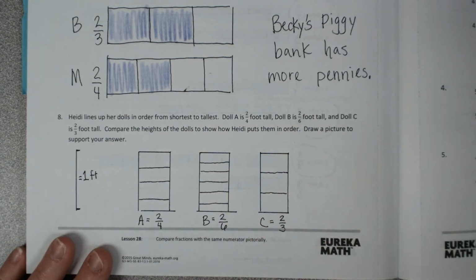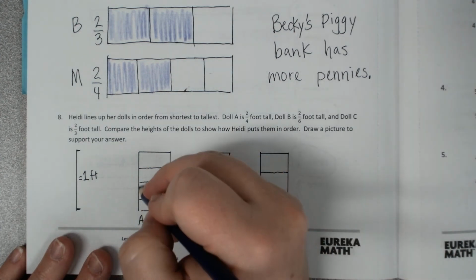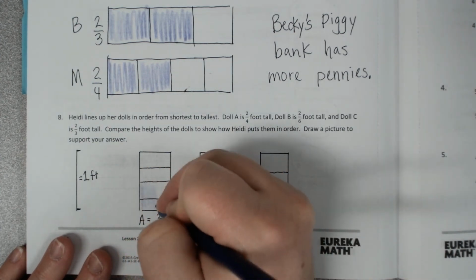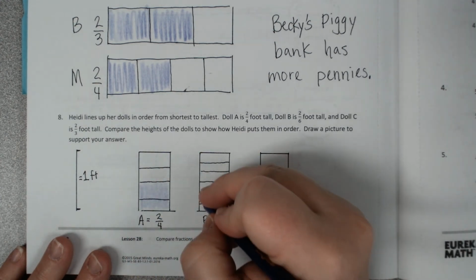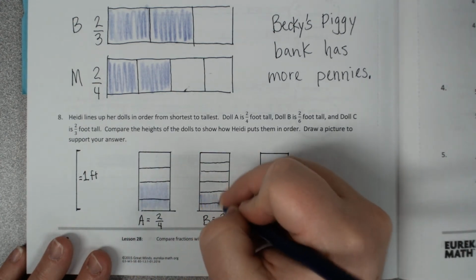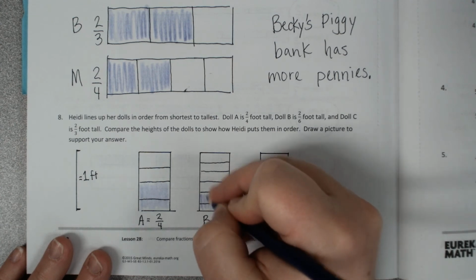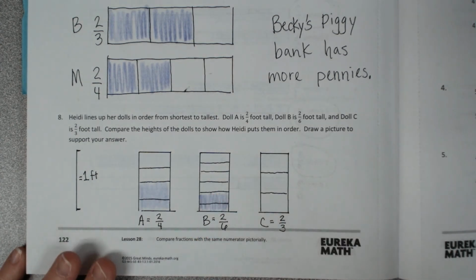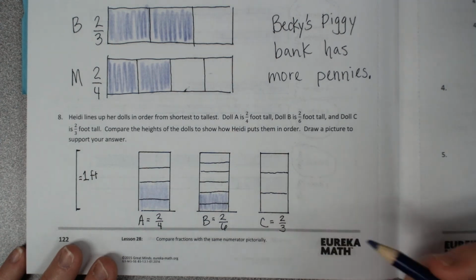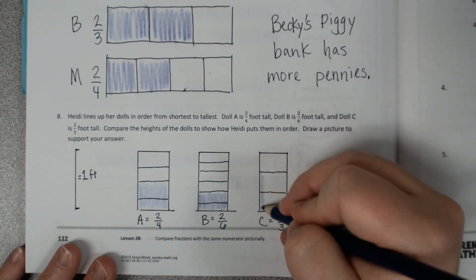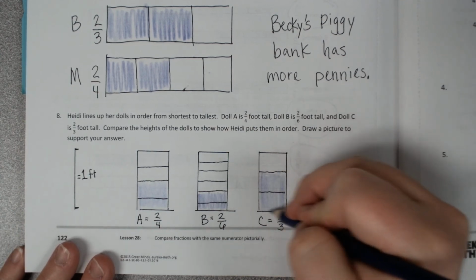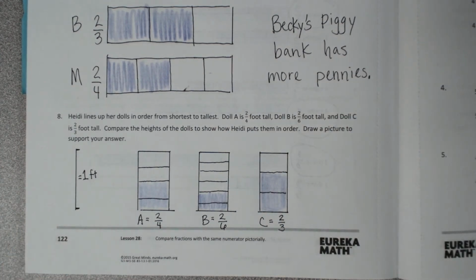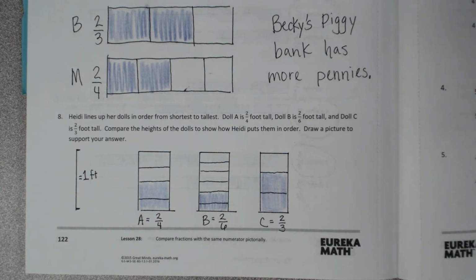Okay? So let's fill in. So this one gets shaded in twice. See how tall she is. Doll B only gets shaded in twice as well. So obviously now it's really easy to kind of see who is the tallest. And doll C gets shaded in twice. Okay. So now it's really, really easy to see which doll is the tallest, right?